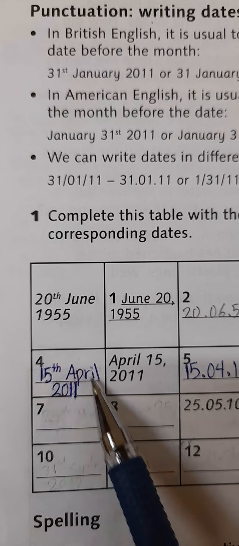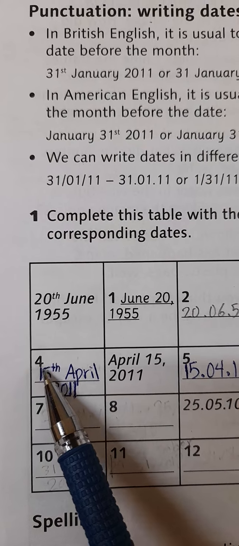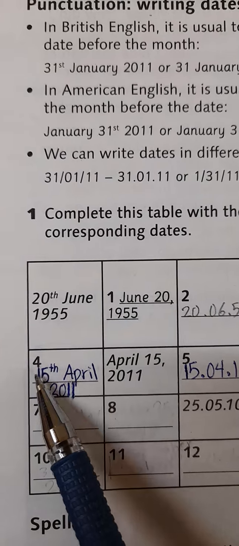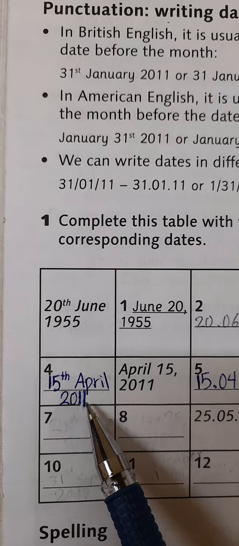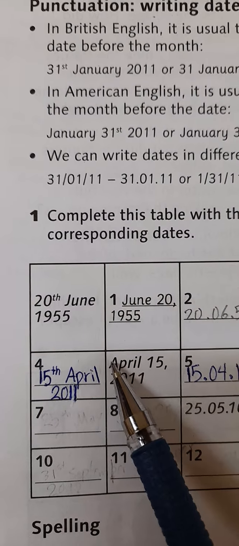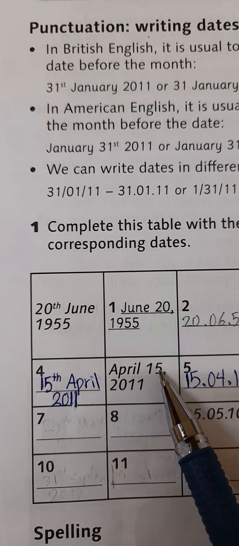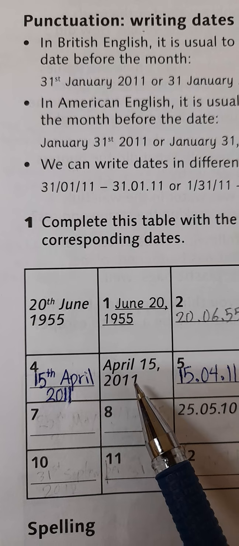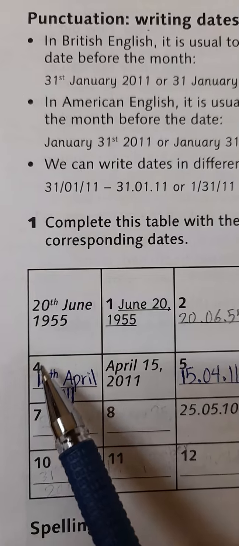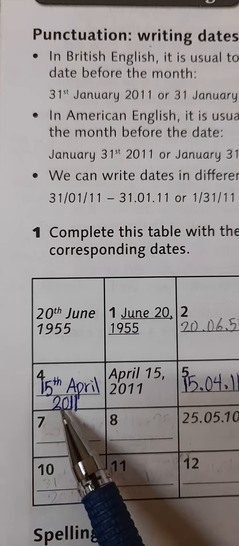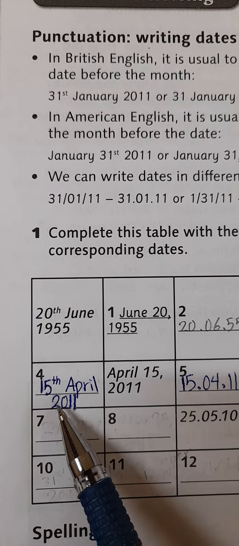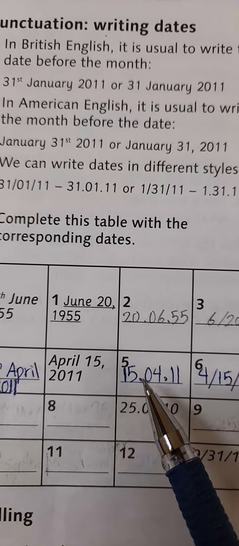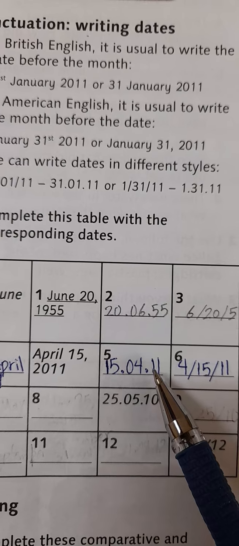So here we will write the date. Start with 15th April 2011. So here we have the American English way to write the date, April 15, 2011. The second way we write the British way, 15th April 2011. Here we will write the date starting with the days and then the month and 11.